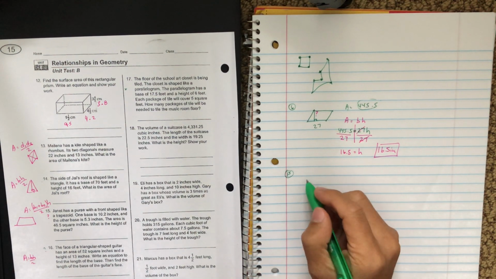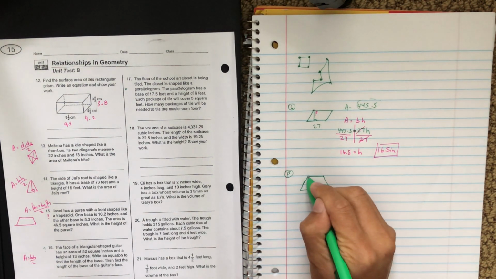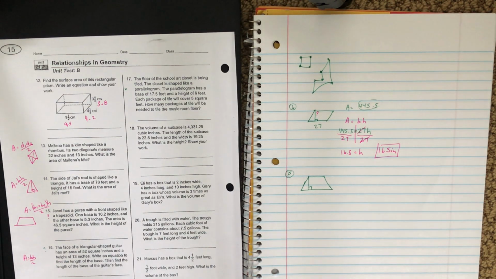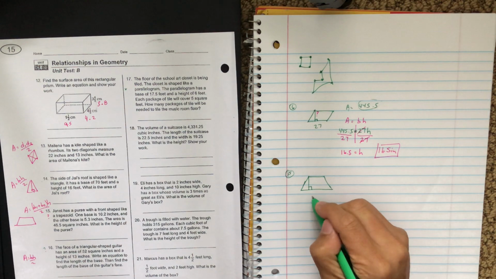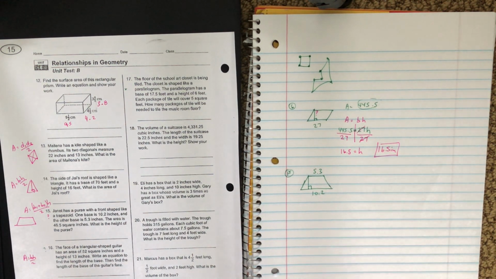Janet has a purse with a front shaped like a trapezoid. So let's go ahead and draw that trapezoid. Normally we need the height as well. And one base is 10.2 and the other base is 5.3. So let's just say this is 10.2 and this is 5.3. If you reverse the numbers, you're still okay. It doesn't really matter how you draw it out, but this is more accurate. Or if you had it upside down, that's fine too.